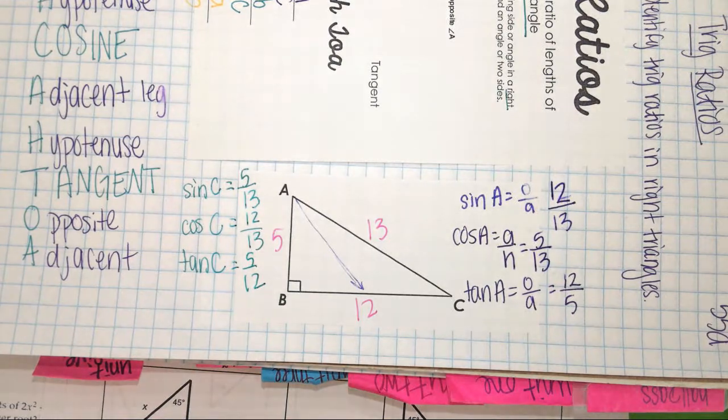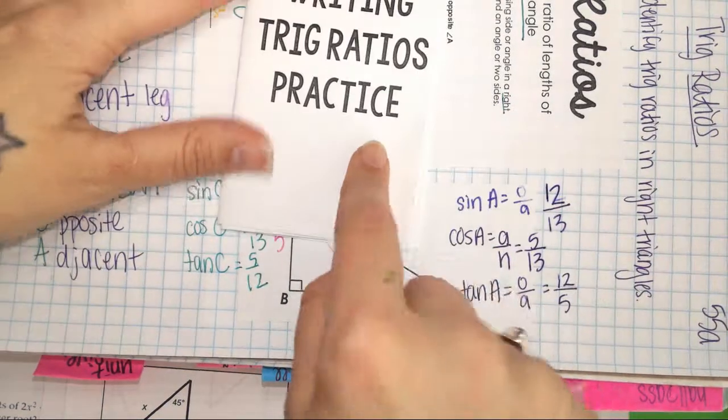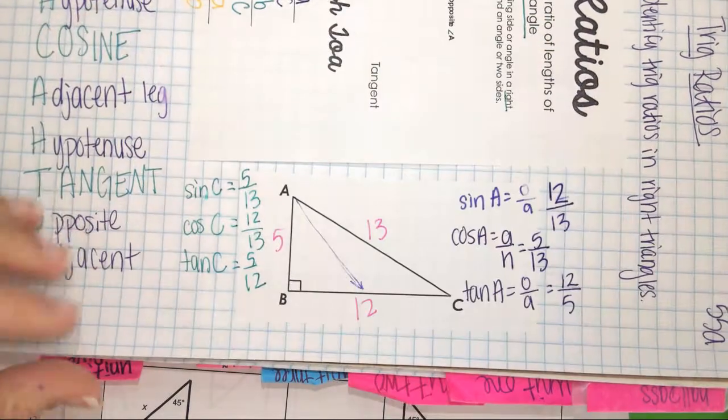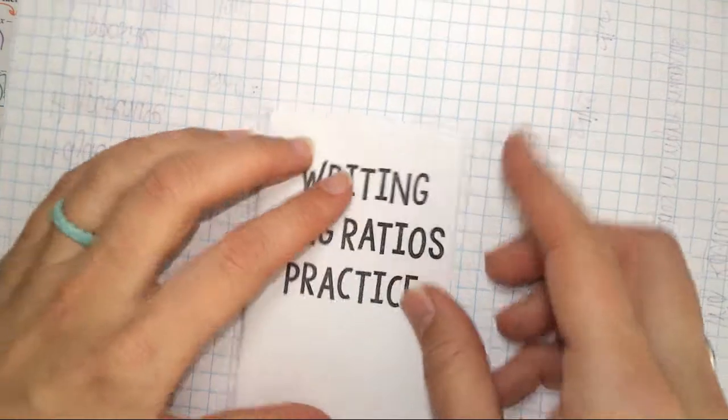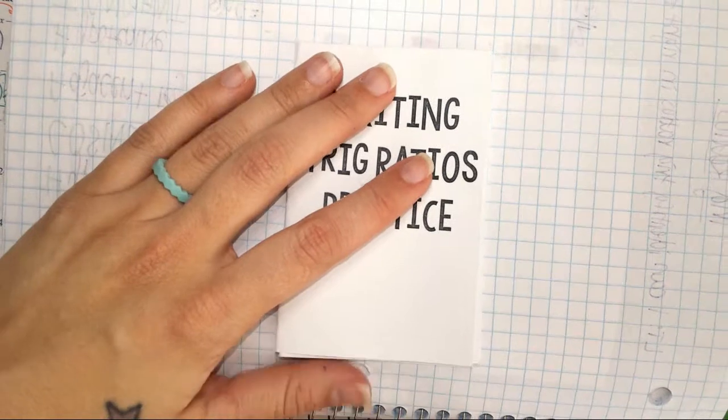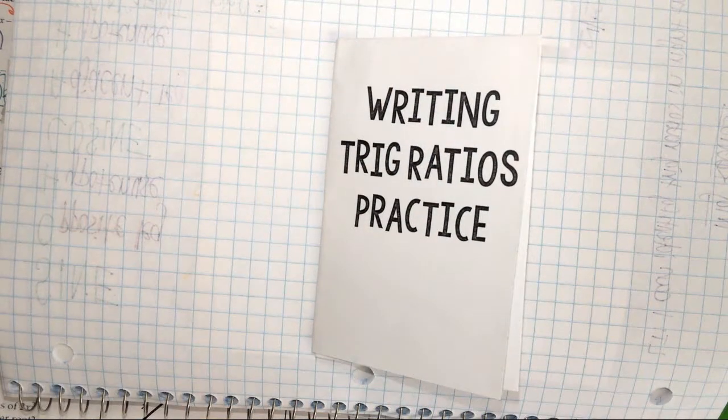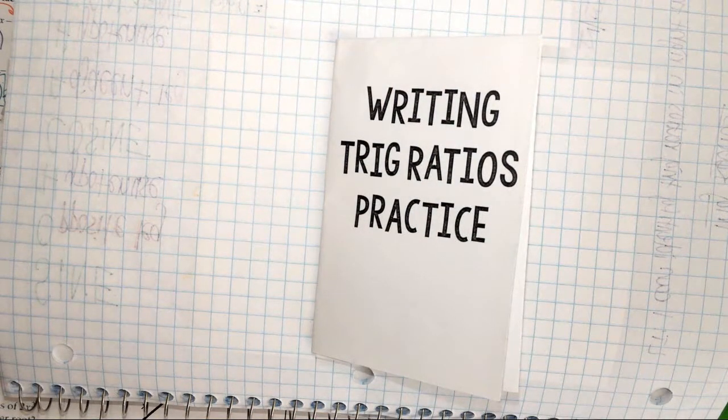All right. Now you are writing trig ratios practice. This little workbook, you're going to glue it onto 55B, or tape it or attach it somehow. Are we doing that tomorrow? No, this is your homework. It's 6 problems.